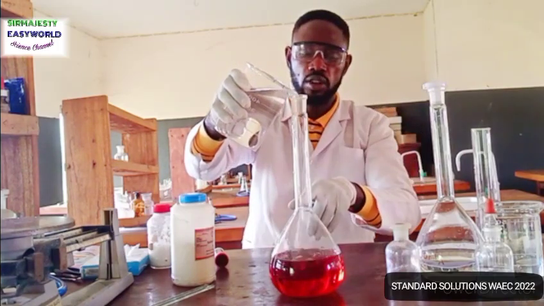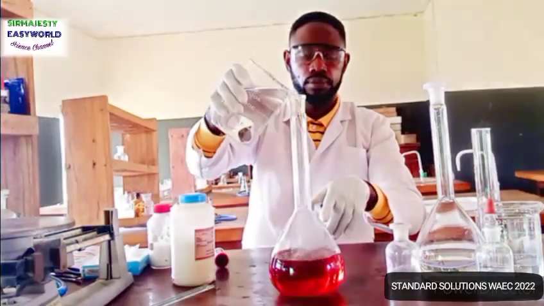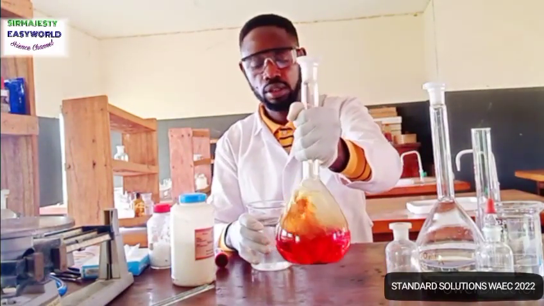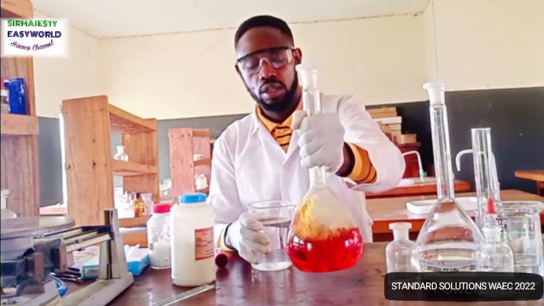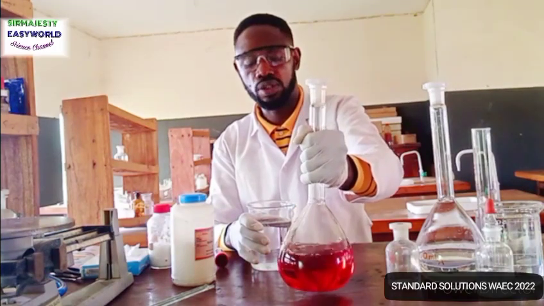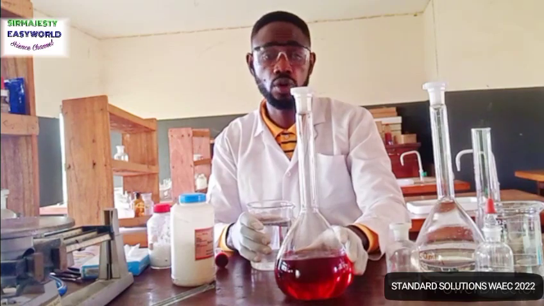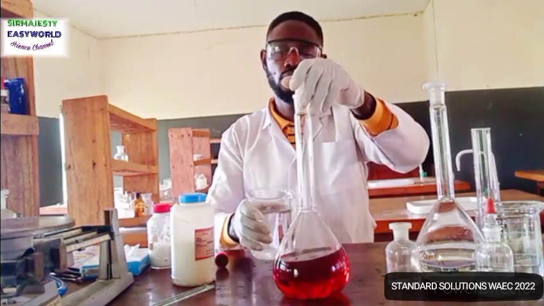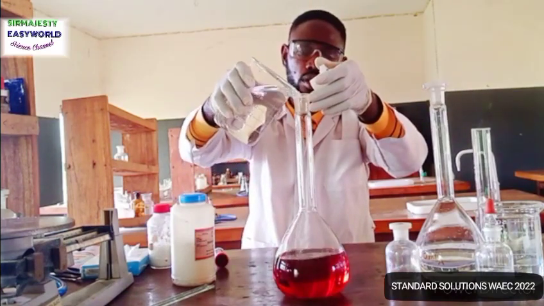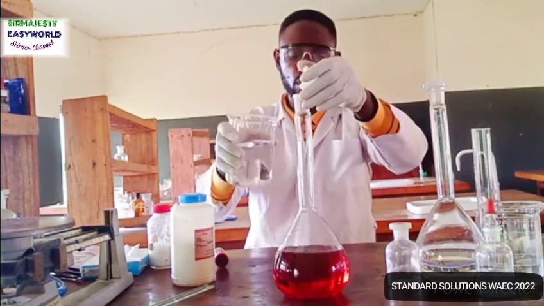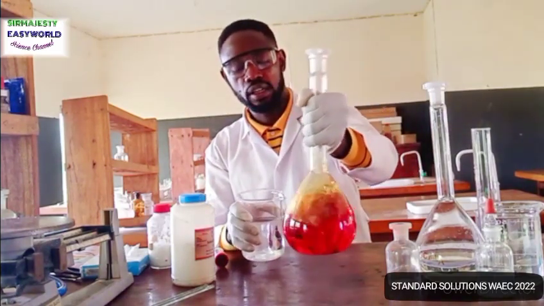sublimed. So what I'm doing now, I'm adding up to 1000. So I might be gently shaking. It's only about 1/3 of this iodine crystal that will dissolve immediately. And don't hit this. On hitting this, the solution will be higher. But unfortunately, if you hit it, some part of the iodine will sublime. So don't adjust anything. The examiner knows what they gave you to do. They know the instruction. So your own is just to obey the instruction like a religious person.